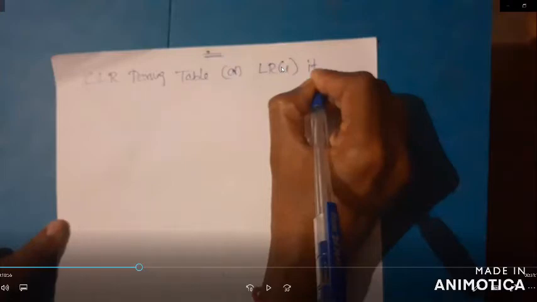LALR parsing table construction. What is LALR? Lookahead LR construction. Once you complete the CLR parsing table, only then can you go to the next steps for LALR parsing table construction. Otherwise, it is not possible to construct the LALR parsing table. So how do we do LALR parsing table construction?